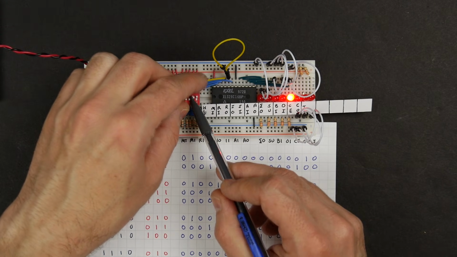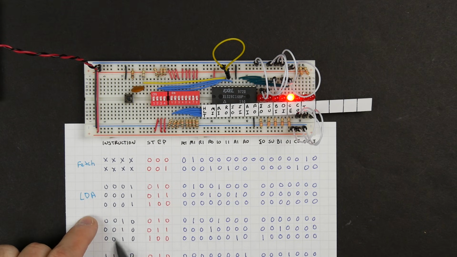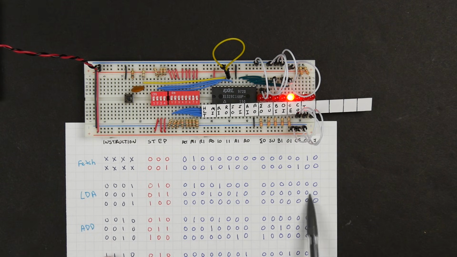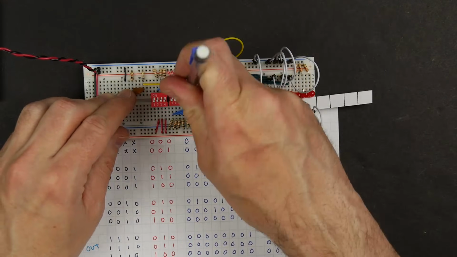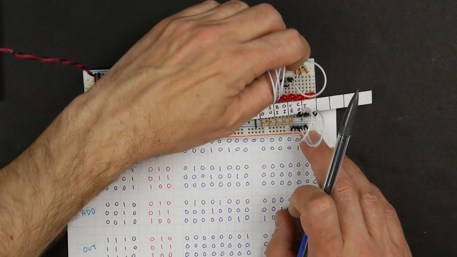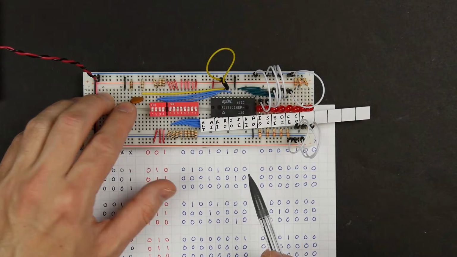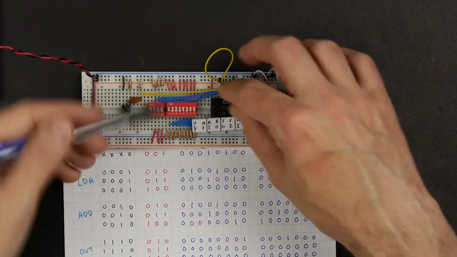Then moving on to step 2, we get into each of the different instructions. I'll go ahead and program the correct thing for each of the instructions here. So load A can be all zeros, and then add, and then finally, for output, we want output enable. Okay, so now the second EEPROM is programmed, so we'll go ahead and put that back in the computer as well.